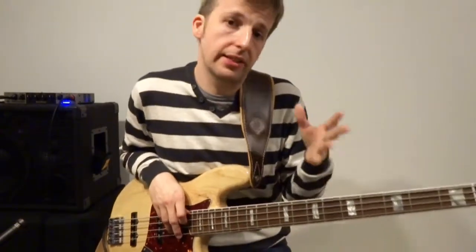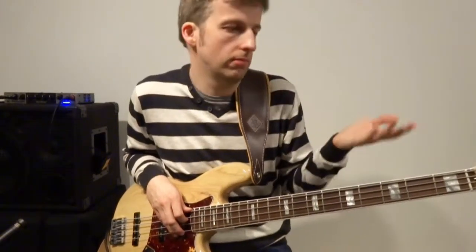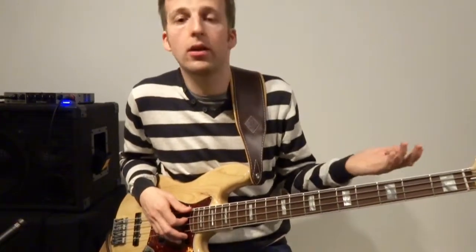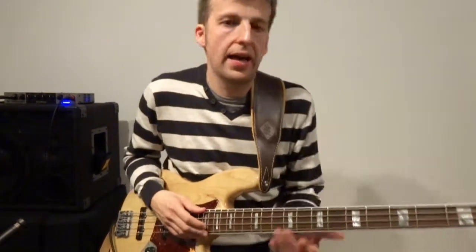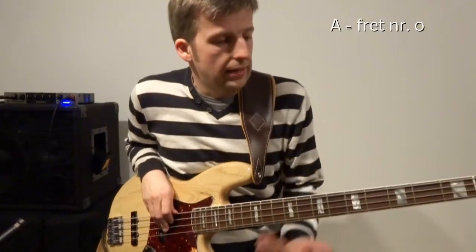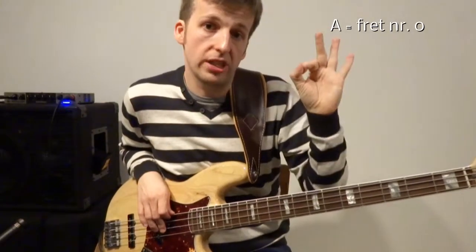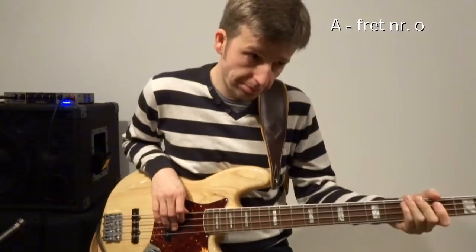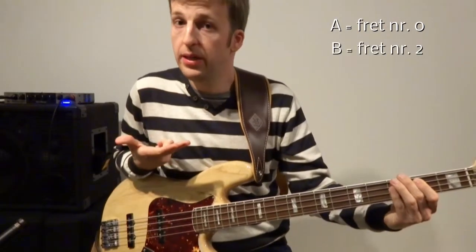Let's give it a try, and let's start with the open A string on your instrument. On almost every string instrument you may have an open string called A. On my instrument it's the 3rd string. And let's start with the A, so that's the beginning of the alphabet. Next letter you have to add 2 frets, so open string is 0, add 2, 0 plus 2 equals 2. It's the 2nd fret, so there's the B.